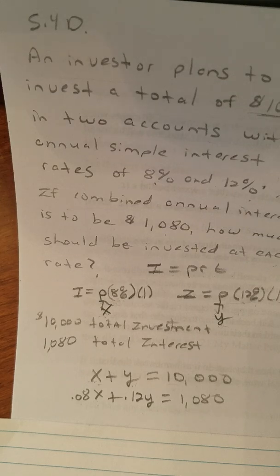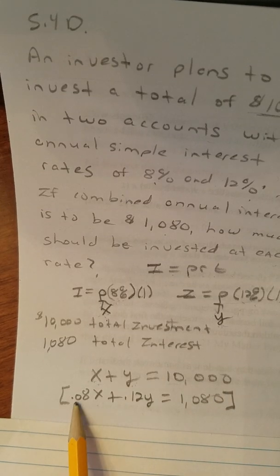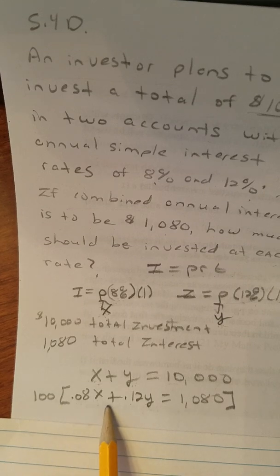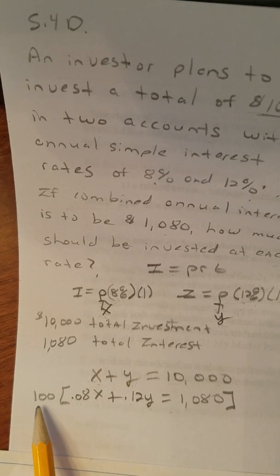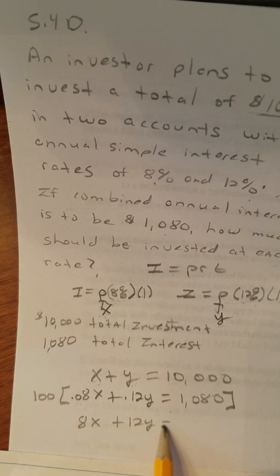Right? So what I would do first is go ahead and get rid of these decimals here. You can do that by multiplying this equation. There's 2 numbers behind the decimal, so if I multiply it by 100, that's going to help me clear out my decimals. So this is going to end up being 8x plus 12y equals, now 100 times this is basically going to tack on 2 zeros, right?